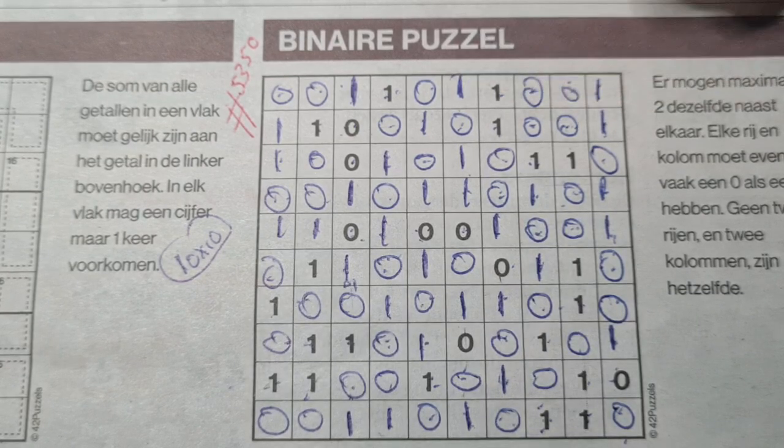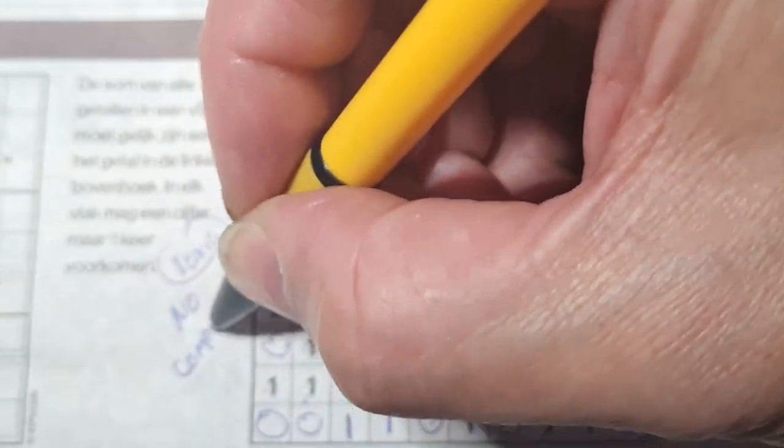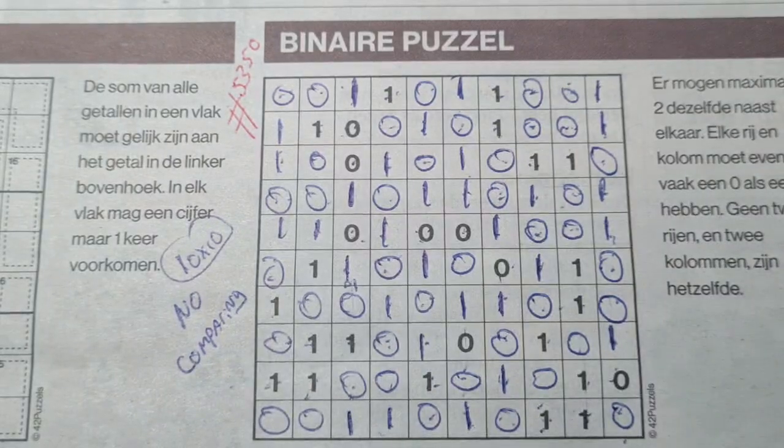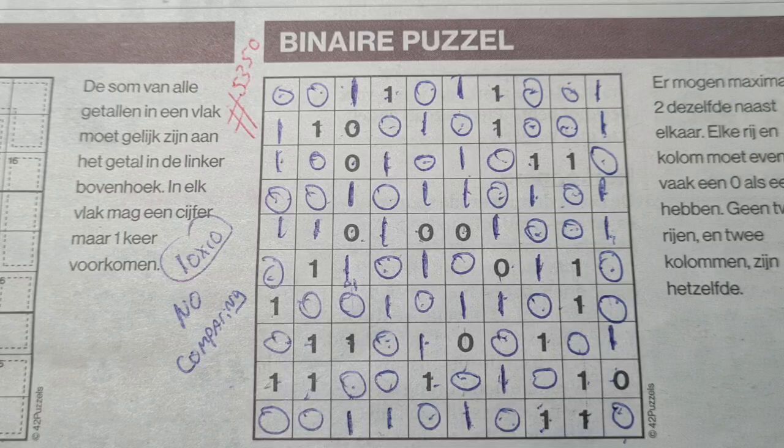Well, I like this one. Without comparing. Yes, no comparing, so it's an easy one. I like this one, I really do. Do you think so? Thumbs up, otherwise thumbs down. You can also download this PDF file, so you can make it or solve it by yourself.